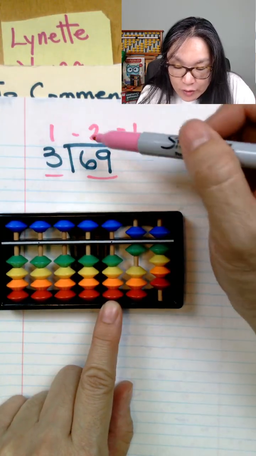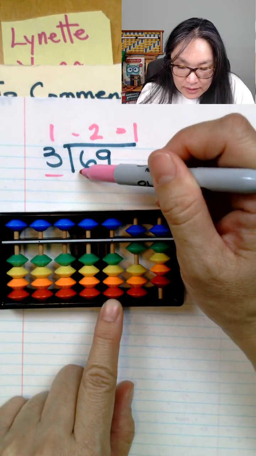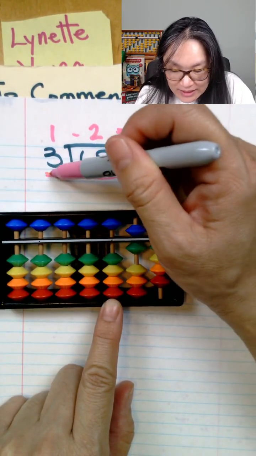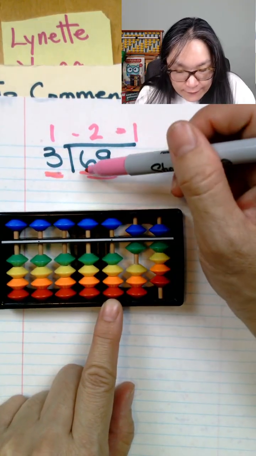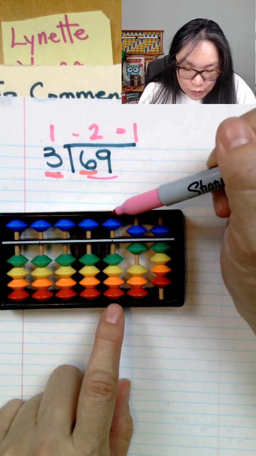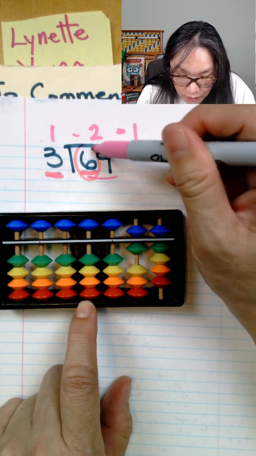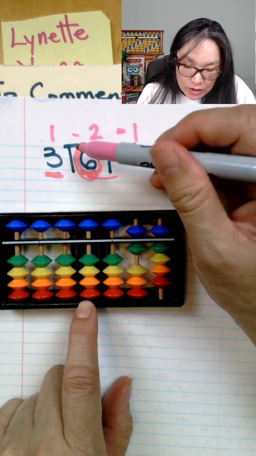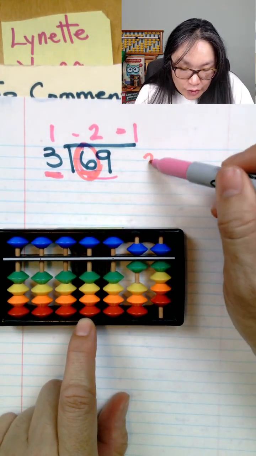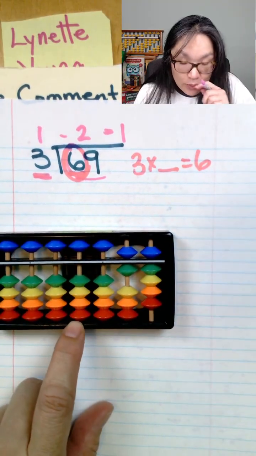So now we have to do a comparison. We're having a discussion, right? Who is bigger? Is the dividend bigger or is the divisor bigger? If the dividend is bigger, then we're going to skip this column. That's a rule. We're going to skip this column and we're going to put it here. And then we're only going to figure this out. We're only going to take this number. So 3 times what is equal to 6 or less. That's how we're going to do it.